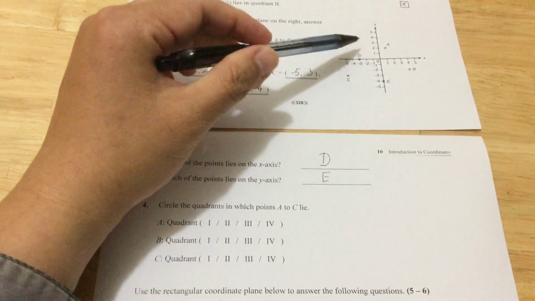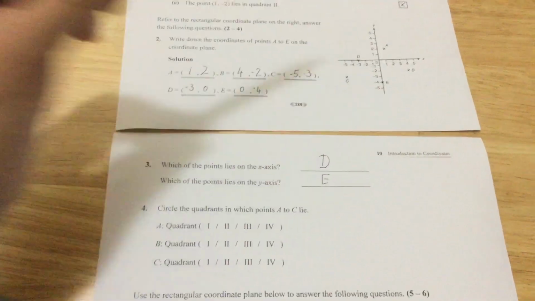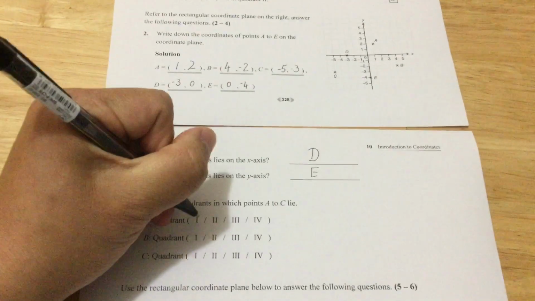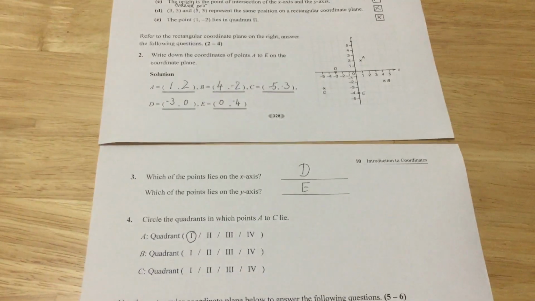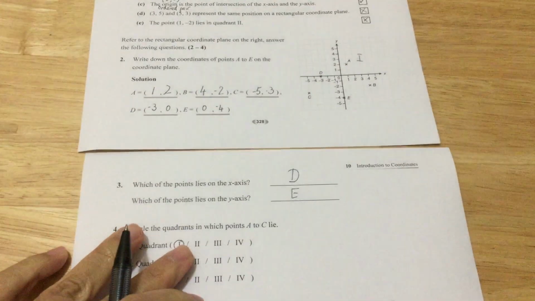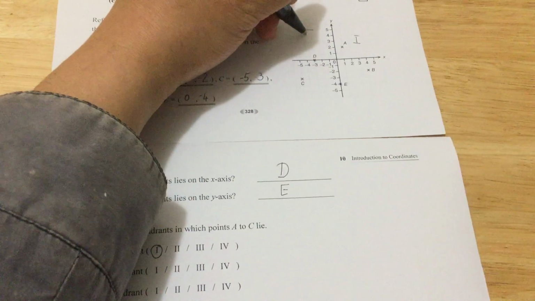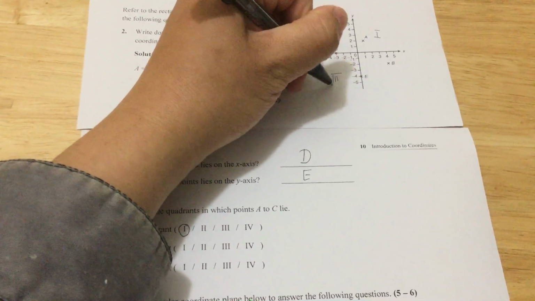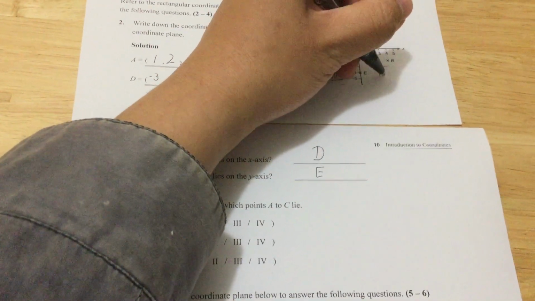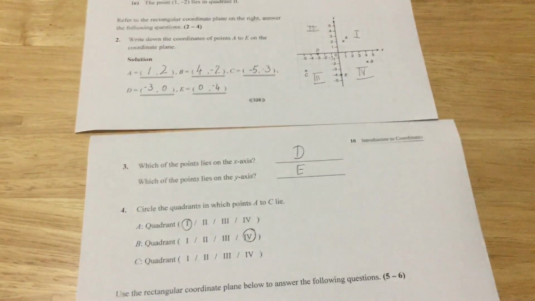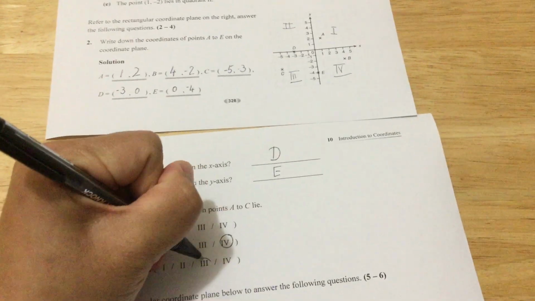And you will see point A, obviously, we have positive and positive. So point A lies on quadrant 1. So this is 1. The next one is quadrant 2. This one is quadrant 3. And this one is quadrant 4. And now, obviously for B, that is quadrant 4. And for C, that is quadrant 3.